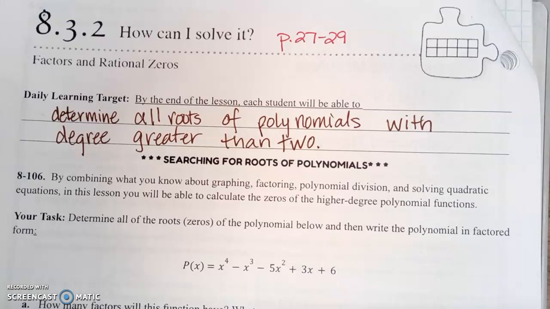And Eli yesterday even said, well, where do they get this binomial? How do they figure it out? So we're going to see that today. And I kind of told him sort of how to do it. There's a little more to it.